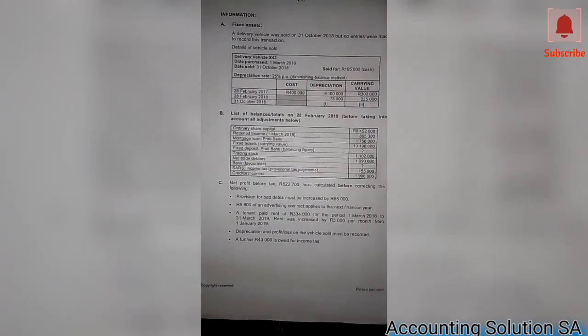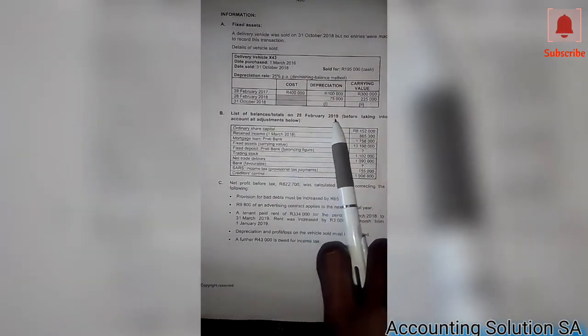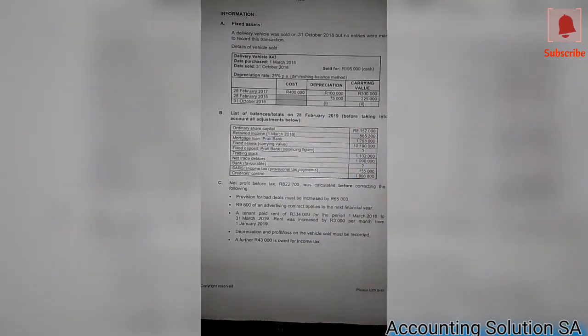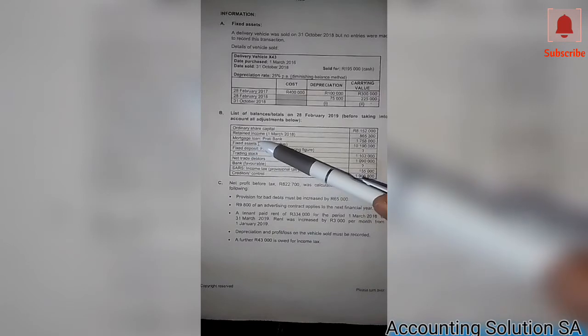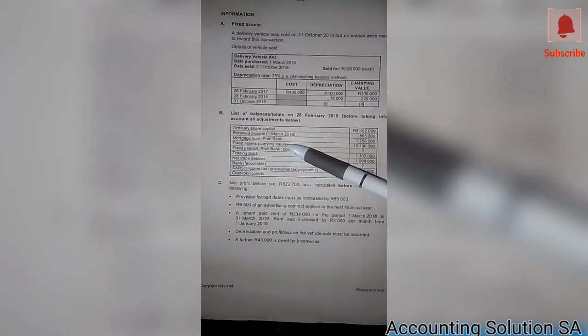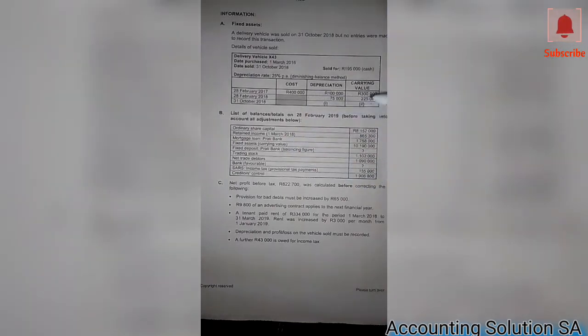They said on 28 February 2019, before taking into account all adjustments below, then they give us ordinary share capital, retained earnings. The one that we are looking for is fixed assets. Then they give us the carrying value. Once they say carrying value, it means that they already subtracted accumulated depreciation. Remember, it's before taking into account the adjustments.